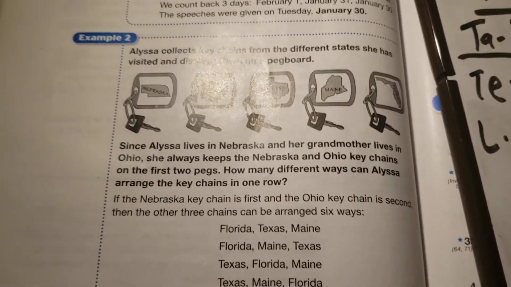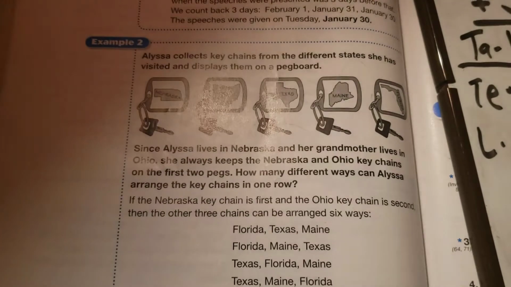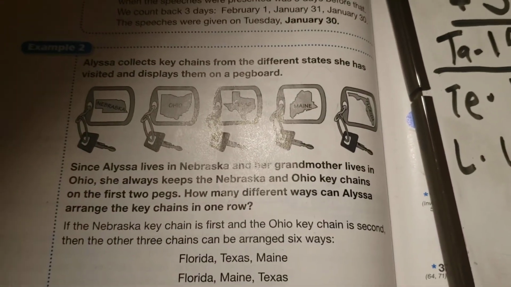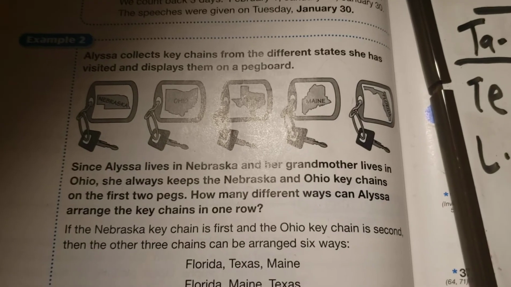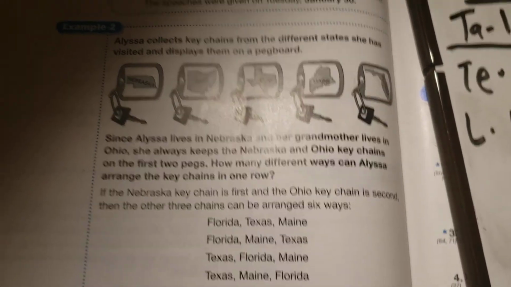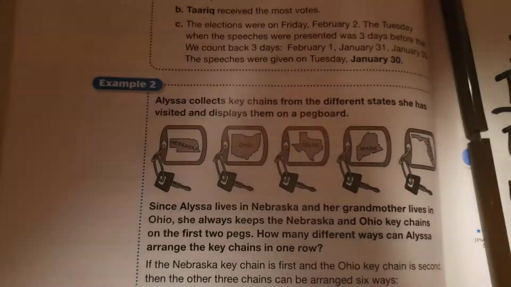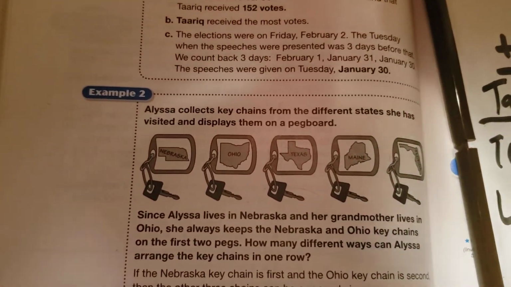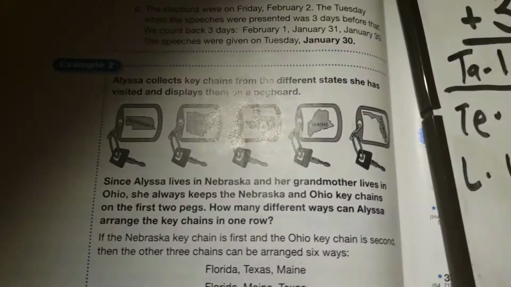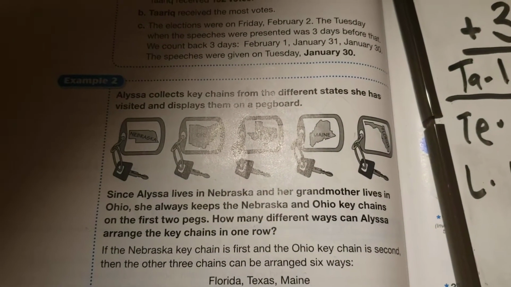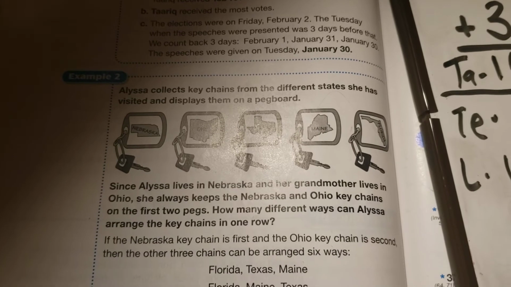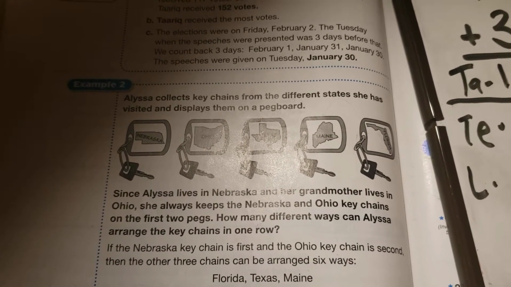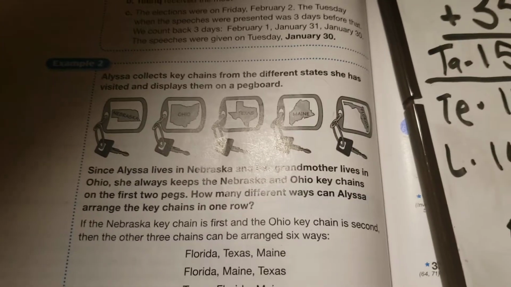Alright, example 2. Sorry for the glare. Let's see if I can fix it a little bit. It says, Alyssa collects keychains from the different states she has visited and displays them on a pegboard. So see there that she has Nebraska, Ohio, Texas, Maine, and Florida. Since Alyssa lives in Nebraska and her grandmother lives in Ohio, she keeps the Nebraska and Ohio keychains on the first 2 pegs. How many different ways can Alyssa arrange the keychains in one row?